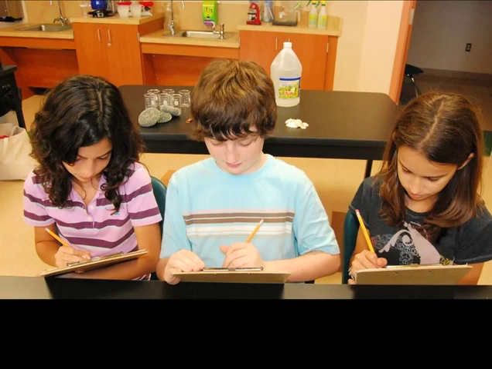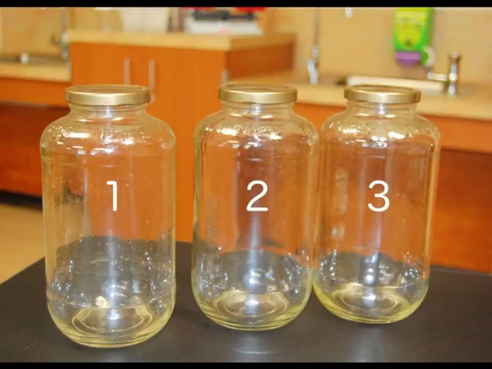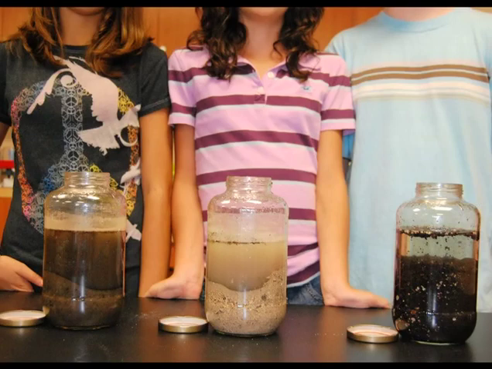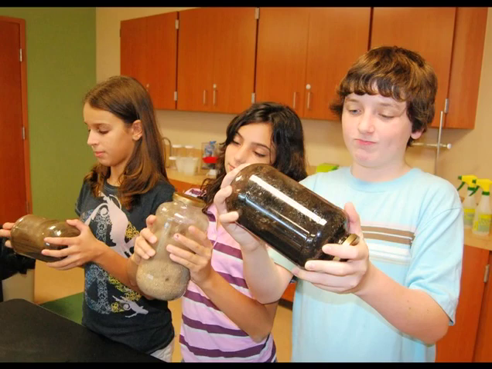Step 3. Make predictions on which sample will have the largest percentage of each soil component. Step 4. Label the 3 jars, 1, 2, and 3. Then fill each jar halfway with a different soil sample. Step 5. Add water to each jar until it is about 3/4 full. Step 6. Shake the jar vigorously and set aside for the night.